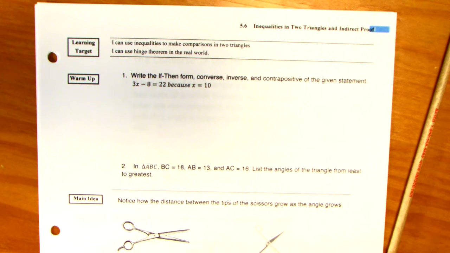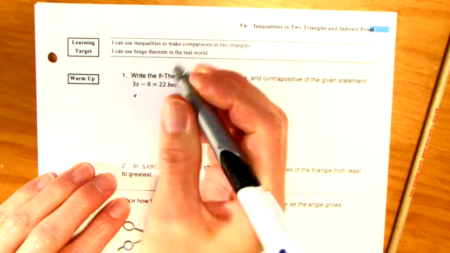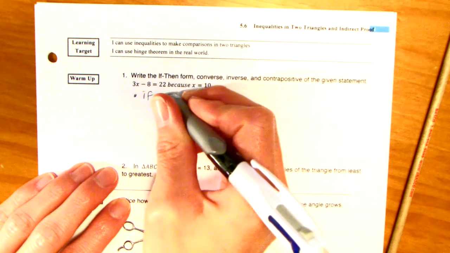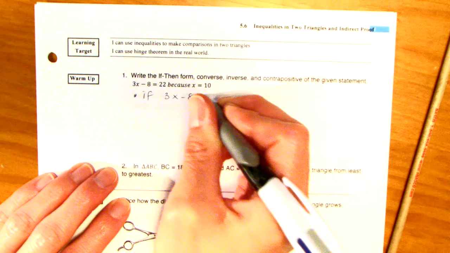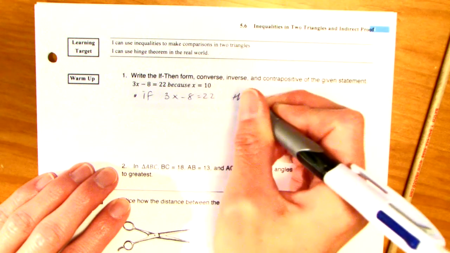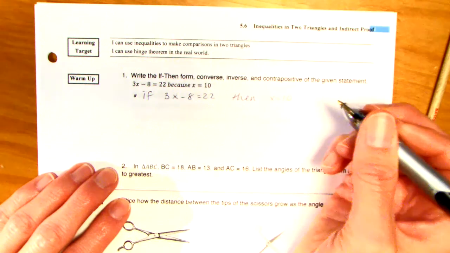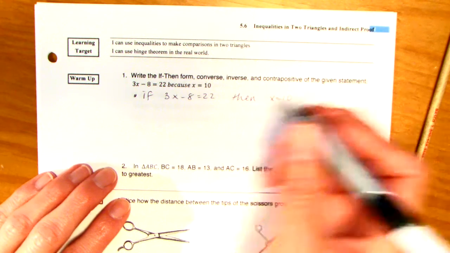If 3x minus 8 is equal to 22, then x equals 10. So far, so good. Okay, so this is the if-then form.